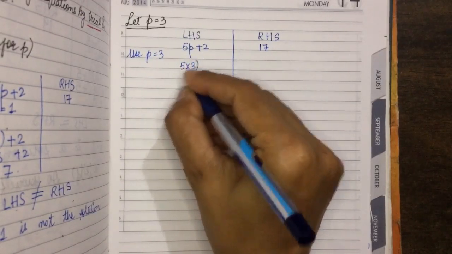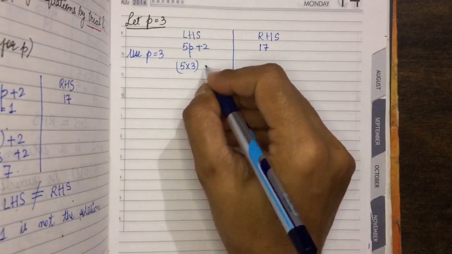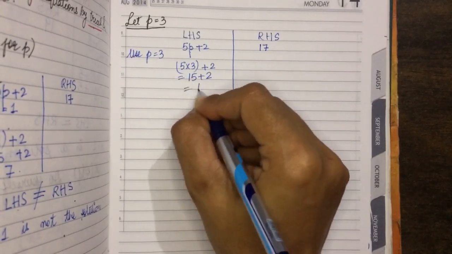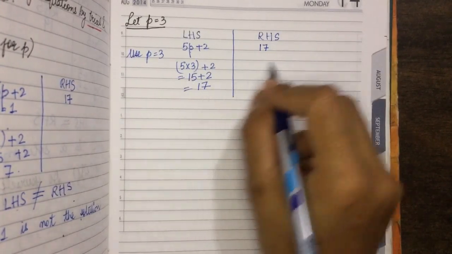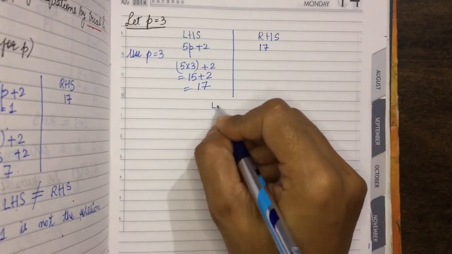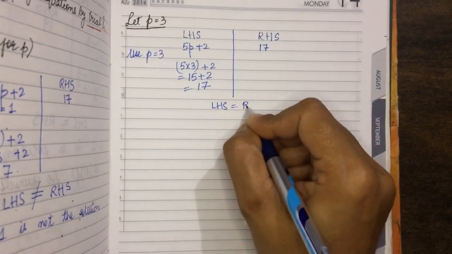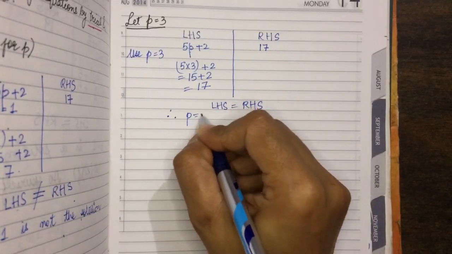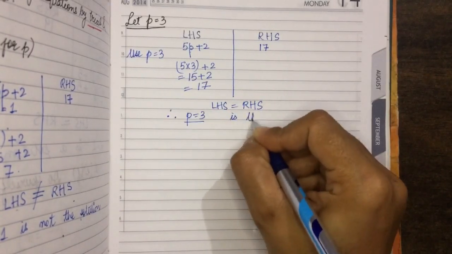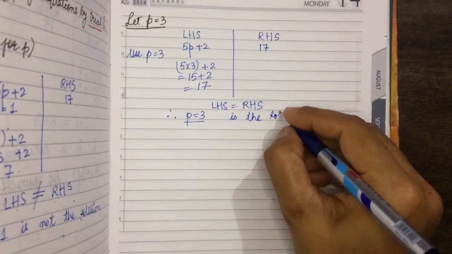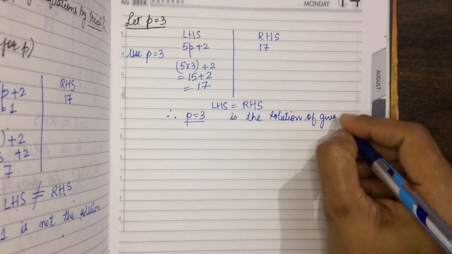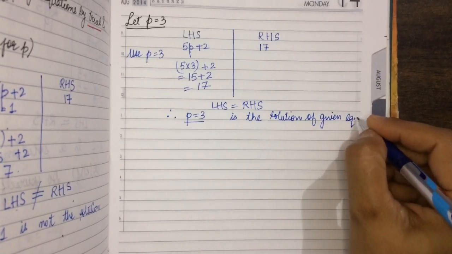5 into 3, p is replaced by 3. Simplifying, this is 17. Now I get the same answer on both sides. LHS is equal to RHS. So my answer will be p equals to 3 is the solution of given equation.